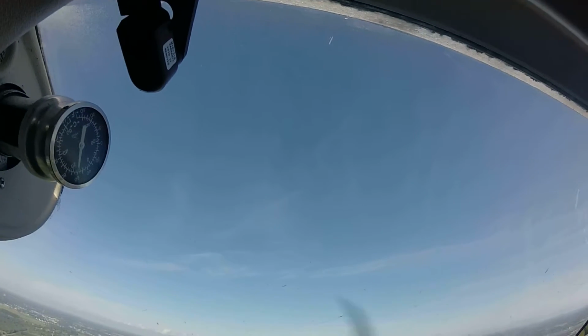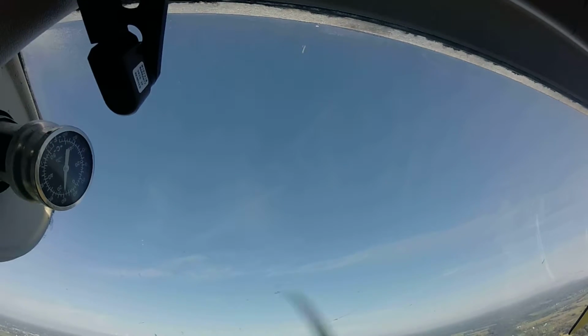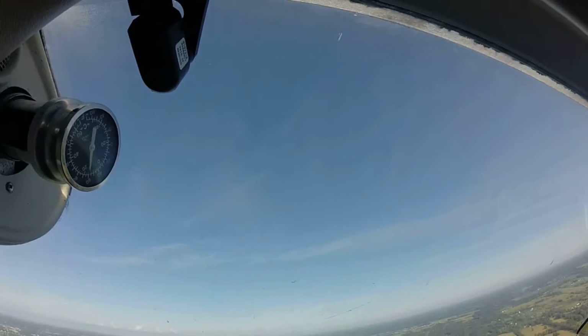Lapeer, Cessna 73455, left downwind to runway 18, Lapeer.